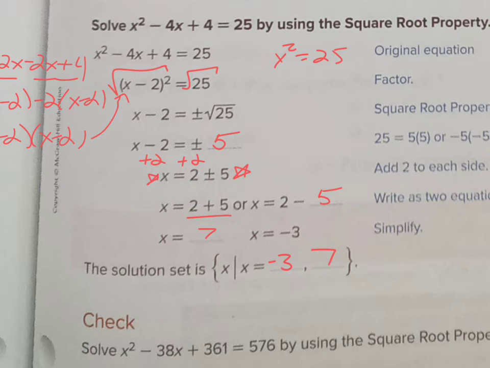And just like any other equation, we can go back to the very top, right? And we can plug in -3 for x. This left side will end up being 25. We can plug in 7 for x, and it'll give us 25. So it's an easy check.